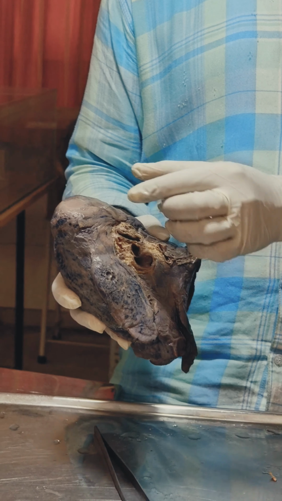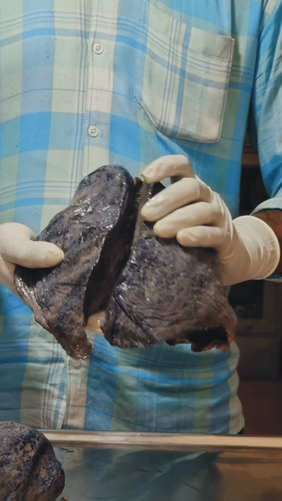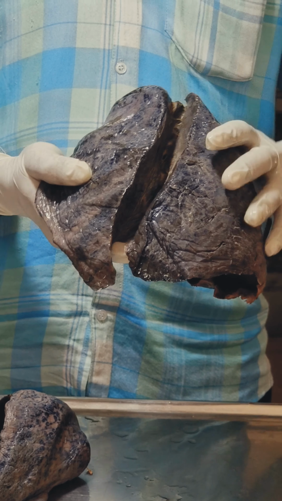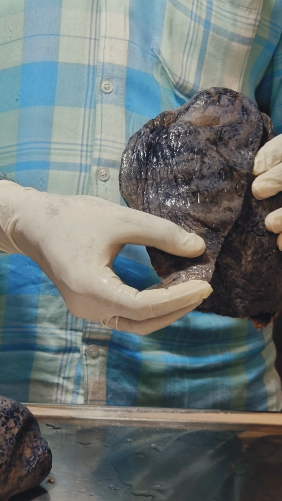Here the anterior border of the right lung is straight, whereas in the left lung it is interrupted by the cardiac notch. So the left lung has two lobes, upper and lower, and one oblique fissure. Here the anterior border of the left lung is curved and interrupted, and that we call the cardiac notch. And a tongue-like projection in the upper border we call the lingula. Lingula is a characteristic feature of the left lung. So the cardiac notch and lingula are present in the left lung.